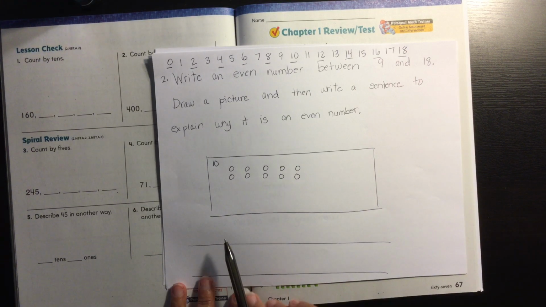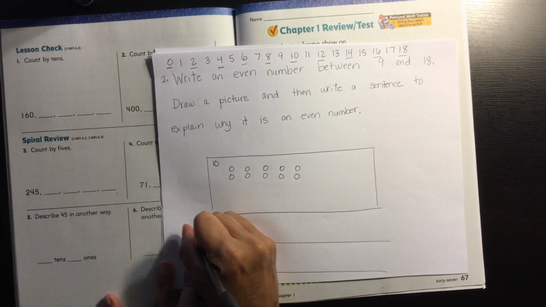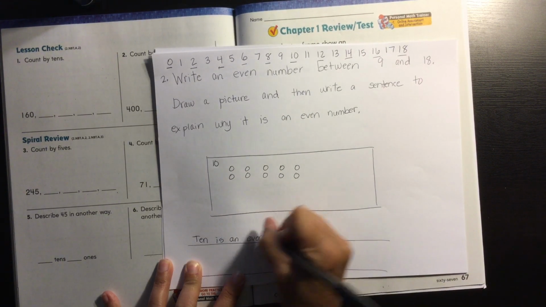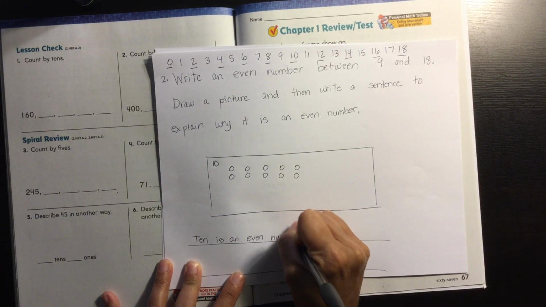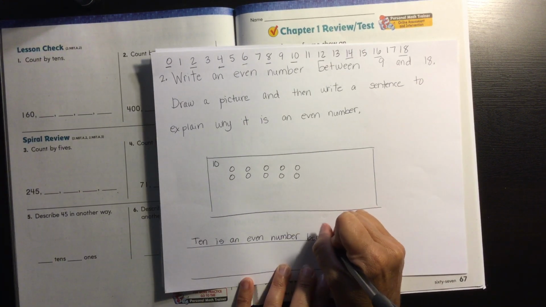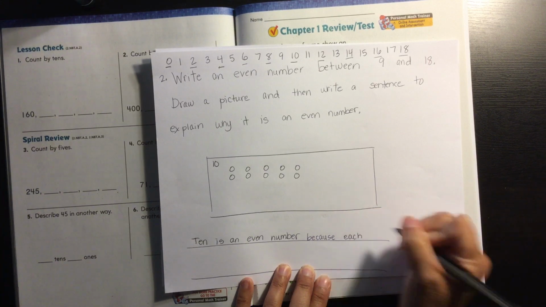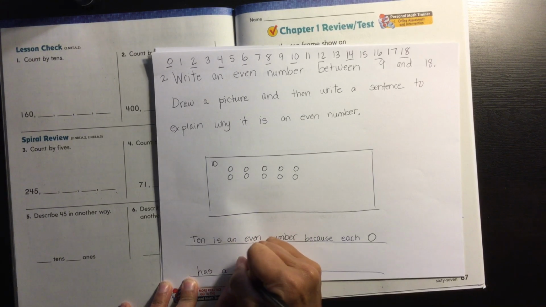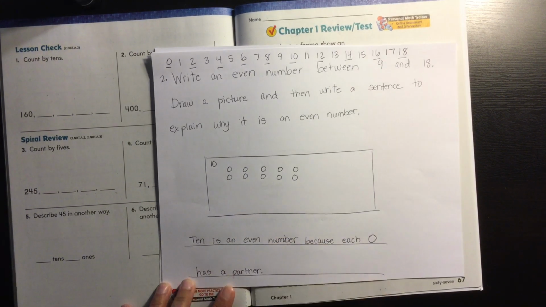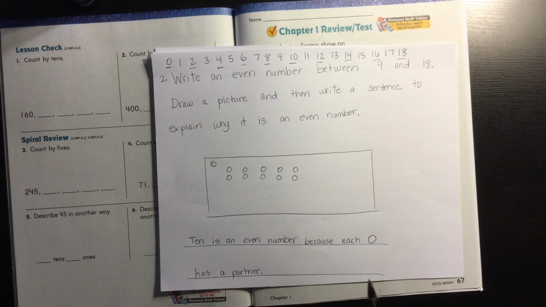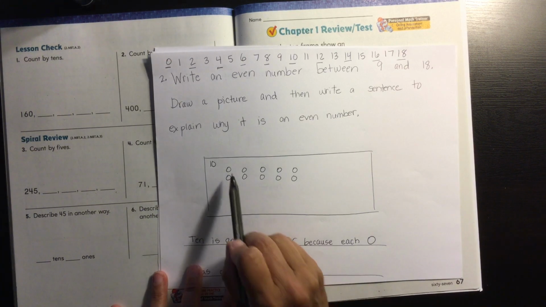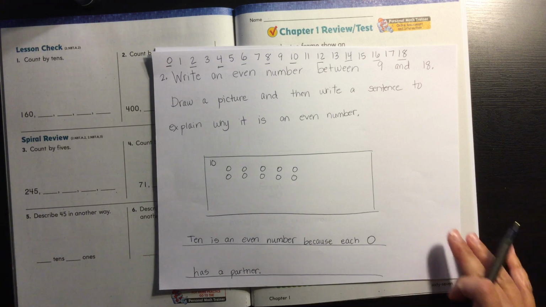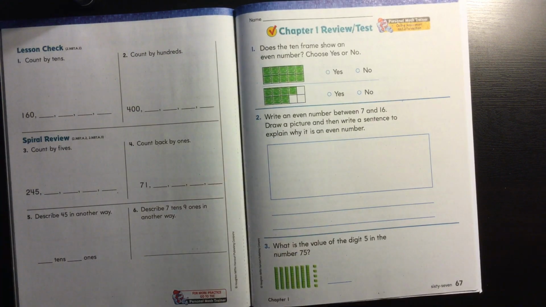And when I explain why it's an even number, I'm going to write 10 is an even number because each circle has a partner. There are different ways that you could explain this. You could say that 10 pieces of candy could be divided equally between 2 people. Each person gets 5. There are other ways that you can describe it, but this is just one way. Go ahead and pause the video and you complete question number 2.